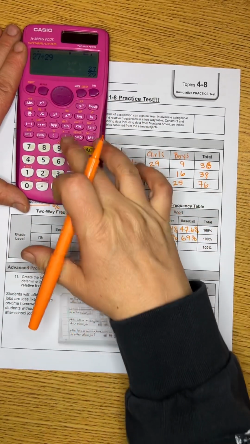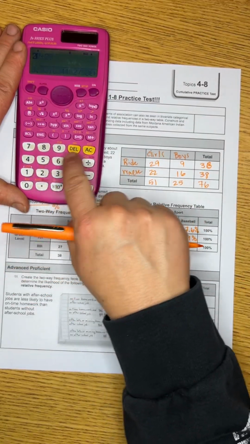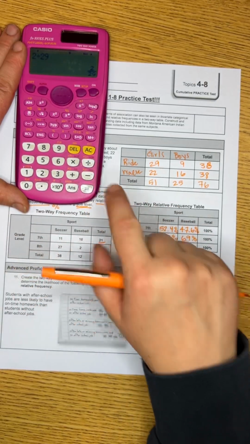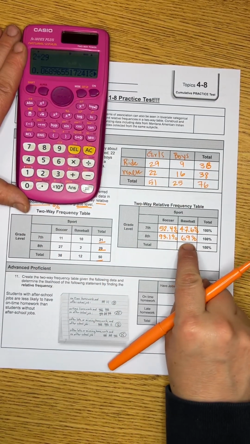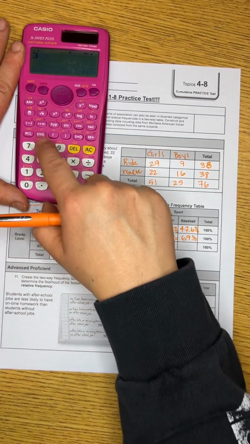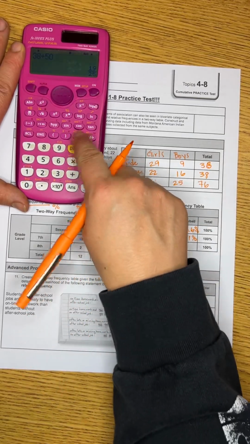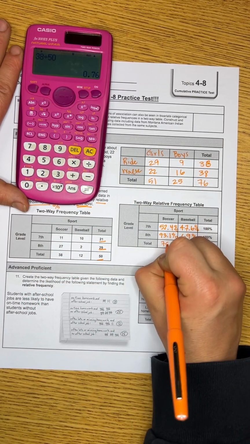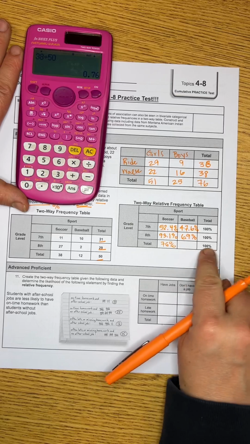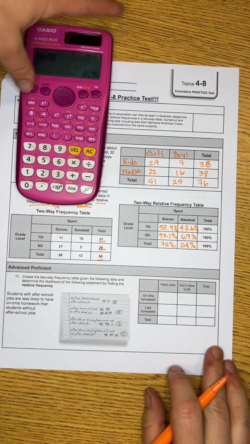I think I did the wrong math there. No, 93.1. And then 2 divided by 29. I did the wrong thing here, I think. 6.89, so 6.9%. Sorry, 38 divided by 50. We can do that. And you should get 76%. And we could subtract these two to get 24%. You're all done. You filled it out. Nice work.